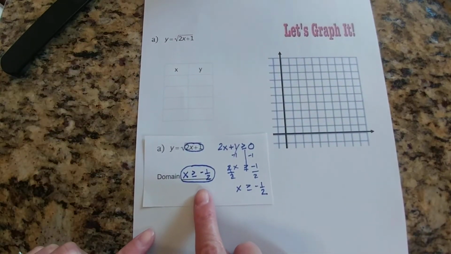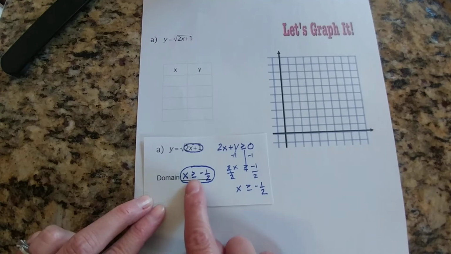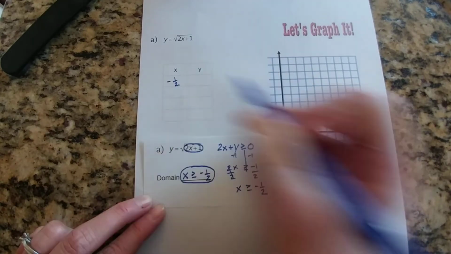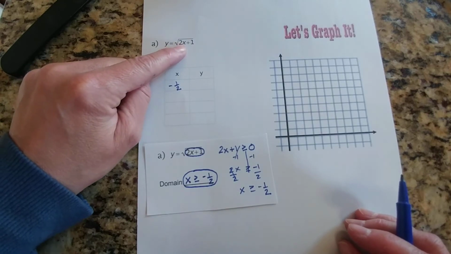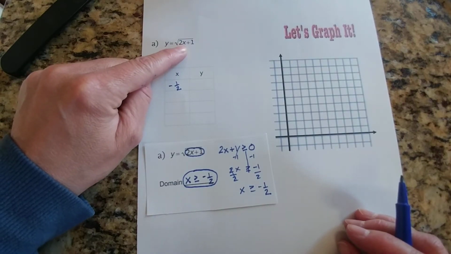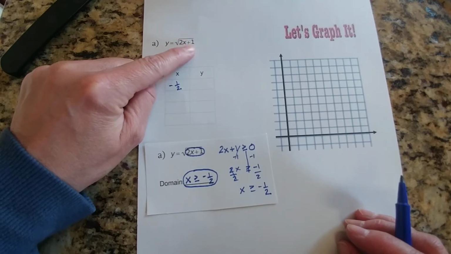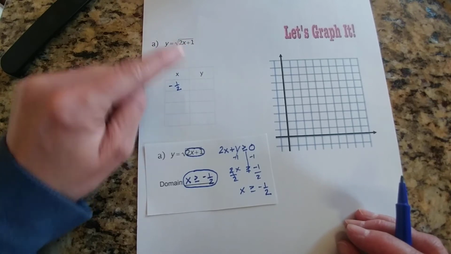So over here we were coming up with what numbers we could use for the domain. We said any number greater than or equal to -1/2. So that means we could use -1/2 to plug in for x, and this should work. Now think if I plugged -1/2 up here for x. -1/2 times 2 is -1, and if I add 1, I get 0. Can you evaluate the square root of 0? Yes, it's 0.